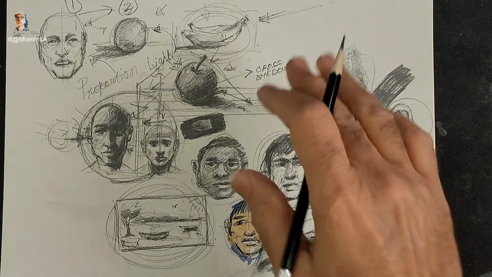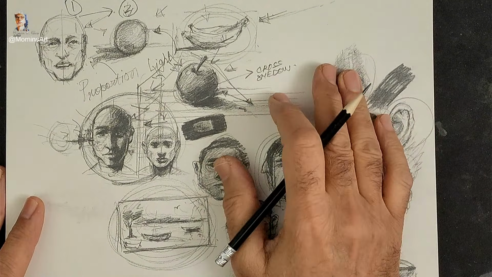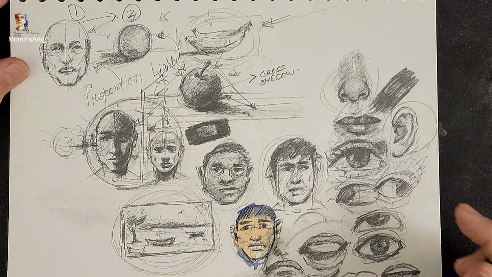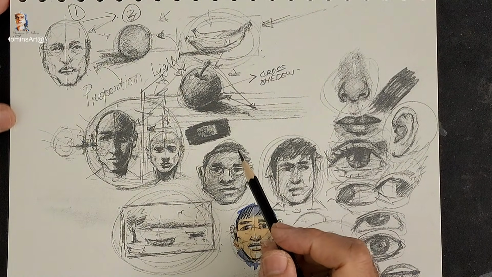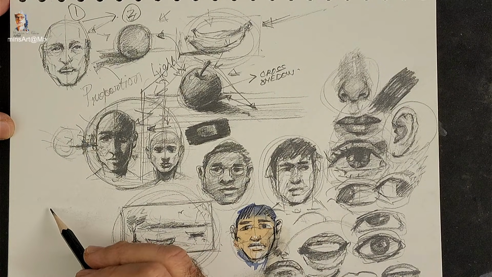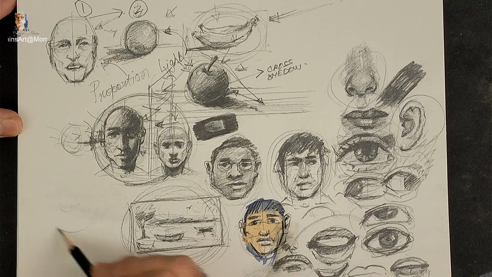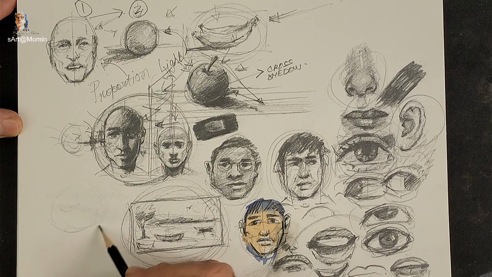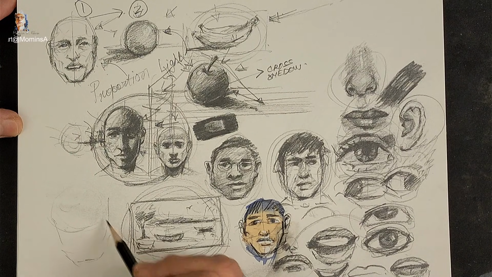Okay, so this is a previous class I did. In the last class I covered, as I explained over and over, that it's all about the proportion, like how the proportions work, and the proportion, the light, and the composition.